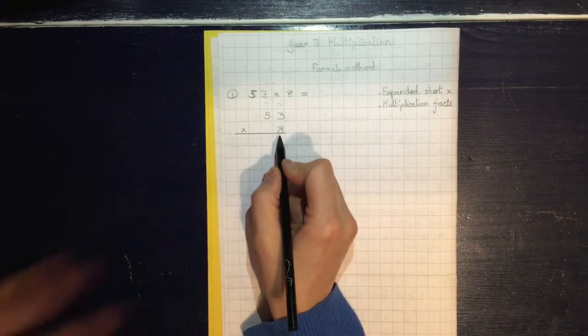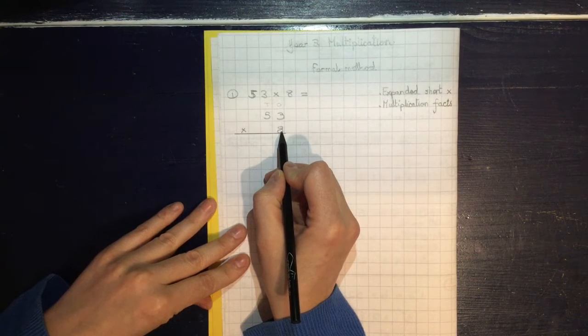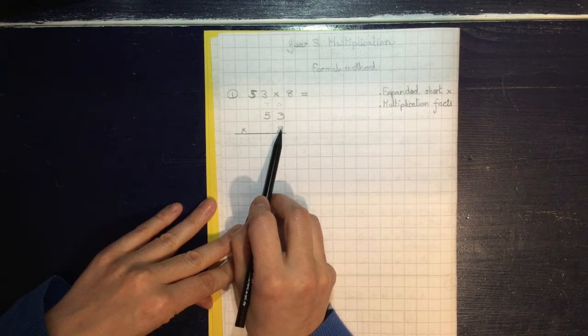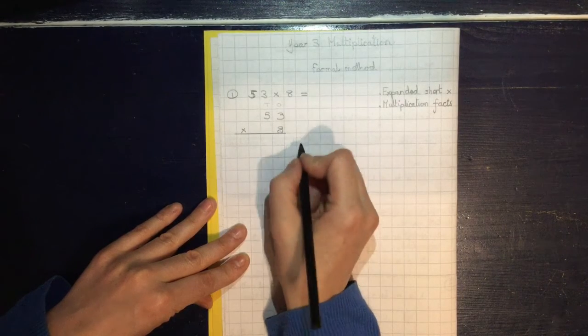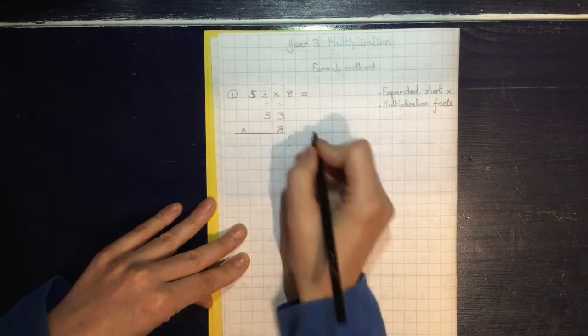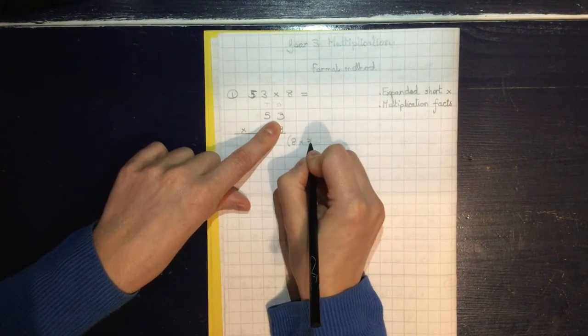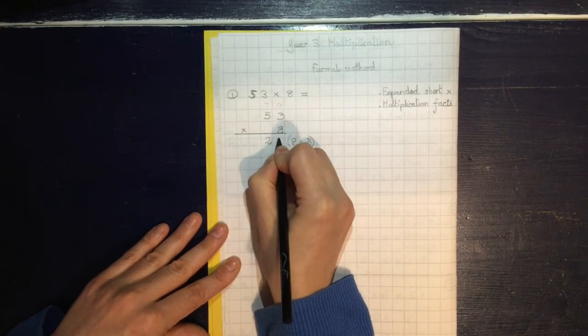We are using our knowledge of timetable. So 8 times 3, remember we have to multiply the multiplier by each part of the multiplicand, and we are going to annotate it. 8 times 3 equals 24.